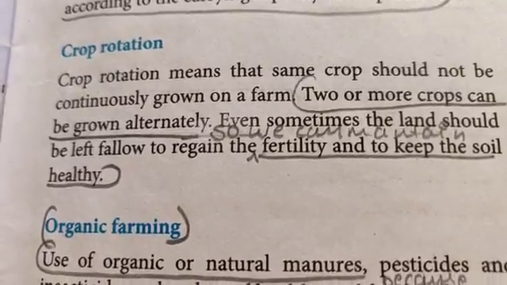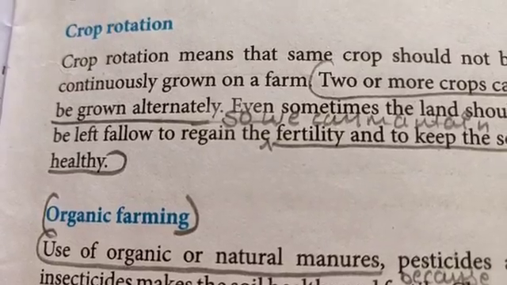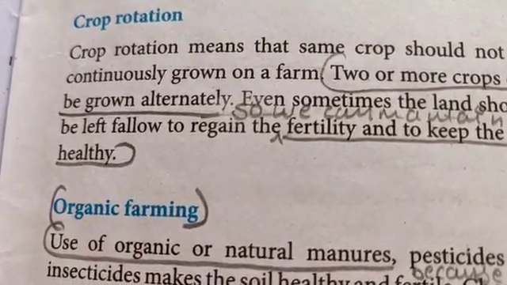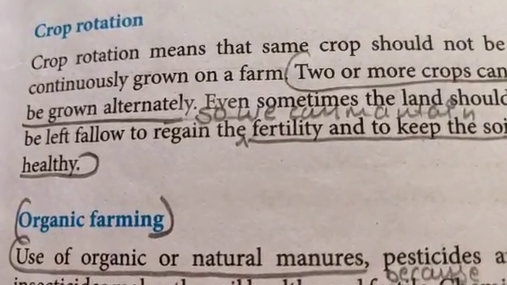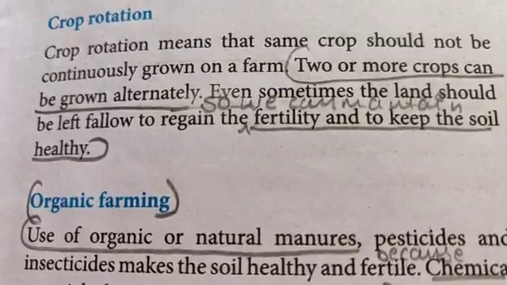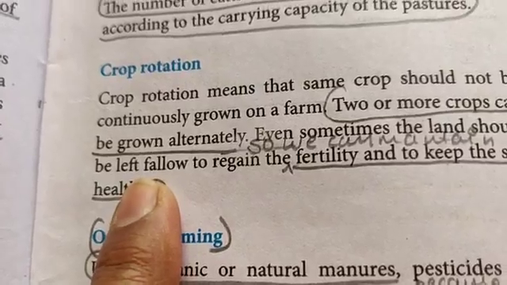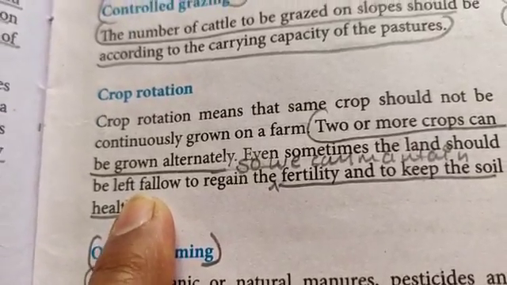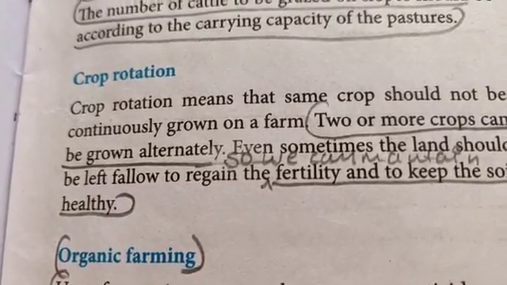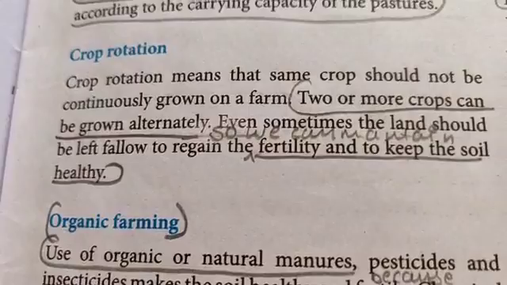So if you have grown wheat as of now, so next time when you grow, you need to start another cycle of crop, then the crop should be a different one. Even sometimes the land should be left fallow to regain the fertility and to keep the soil healthy. Left fallow means you can plow the land, but you should not sow any crop over there. So it gives the land some time to rest, regain its fertility, and the next crop which will be sown over there will be a healthy crop.